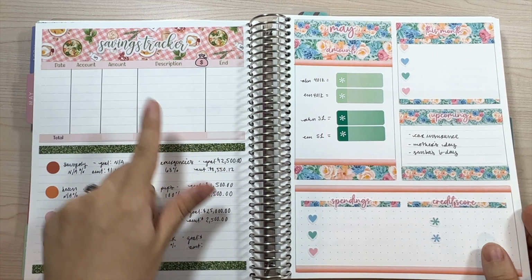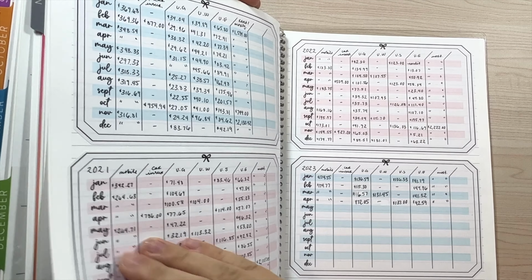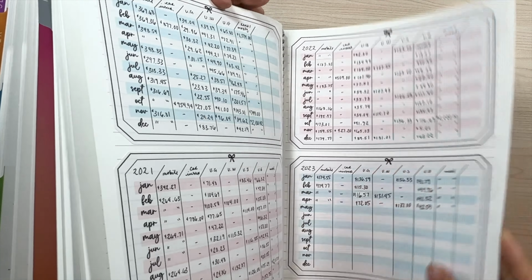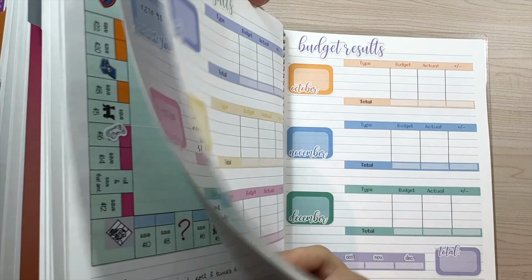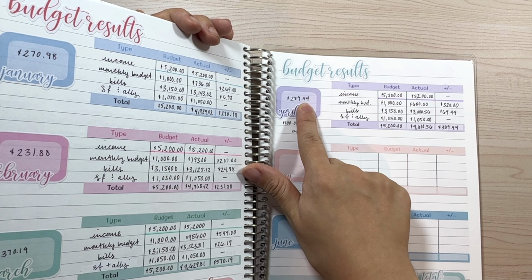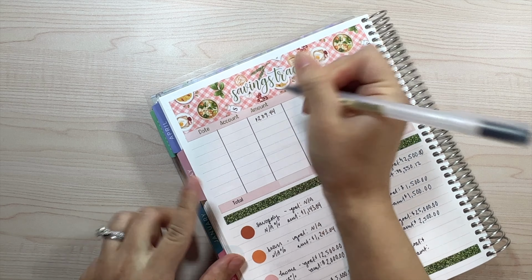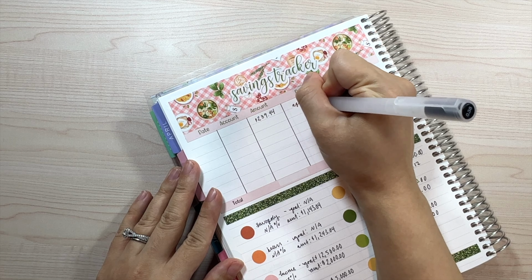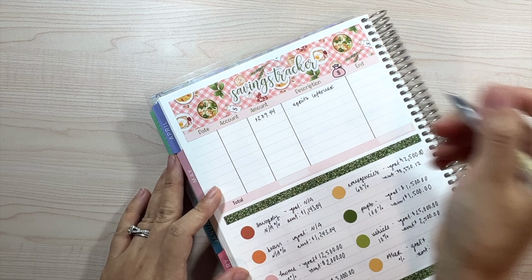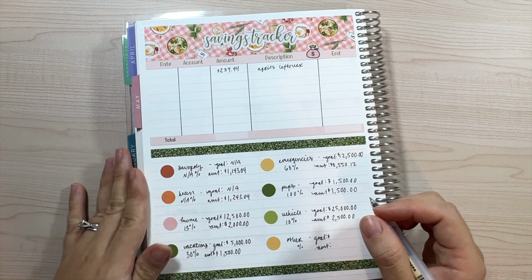So the first one is, let's talk about the savings tracker. So we already know we're going to transfer, and I'm actually going to do it right now before I forget, is we're transferring, where is it? We are transferring $289.44 to our savings. $289.44, which was April's leftover, is what I'll say. And I'm gonna put this in our emergencies account.